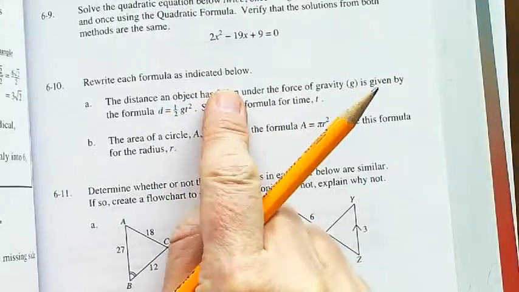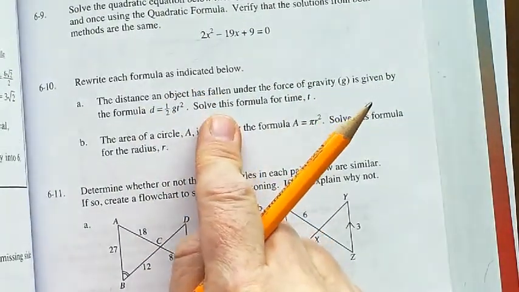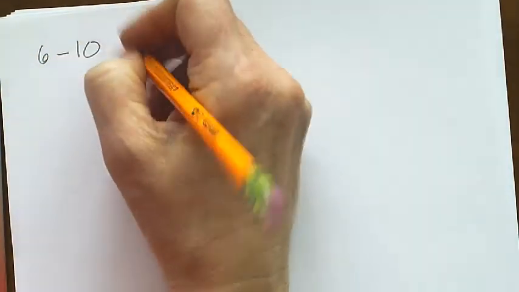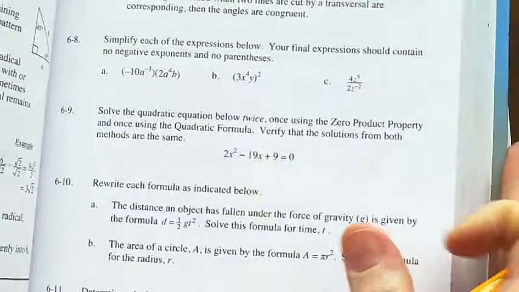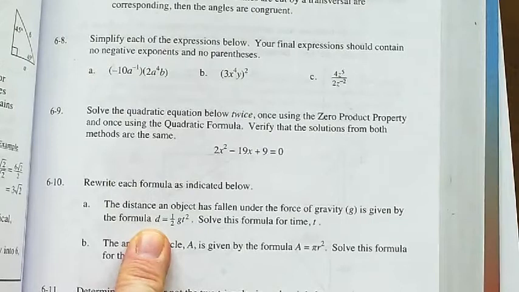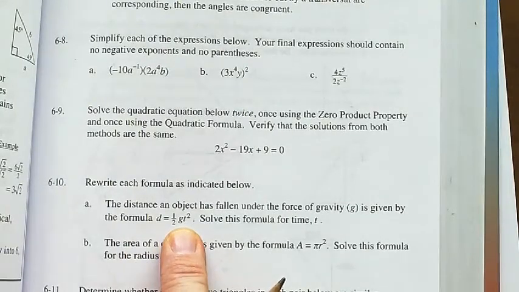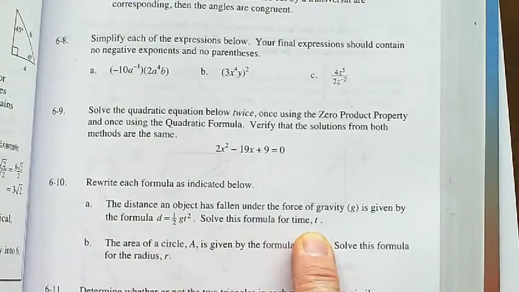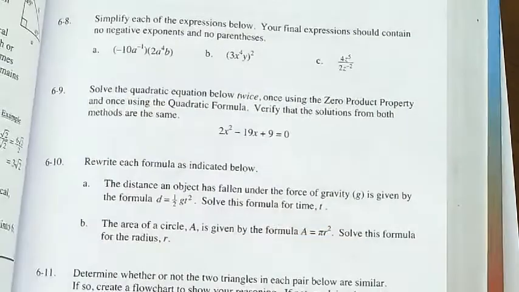Okay, 6-10, rewrite each formula as indicated below. I've seen some of you doing some assignments like this for SAT practice, and it's not really that hard. It just takes a little practice. Okay, the distance an object has fallen under the force of gravity is given by d equals 1/2 g t squared. Solve this formula for t, for time.